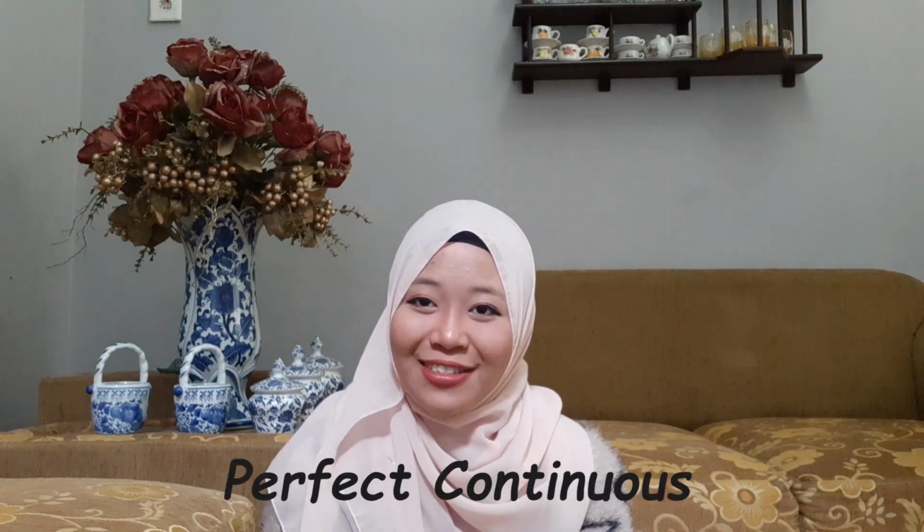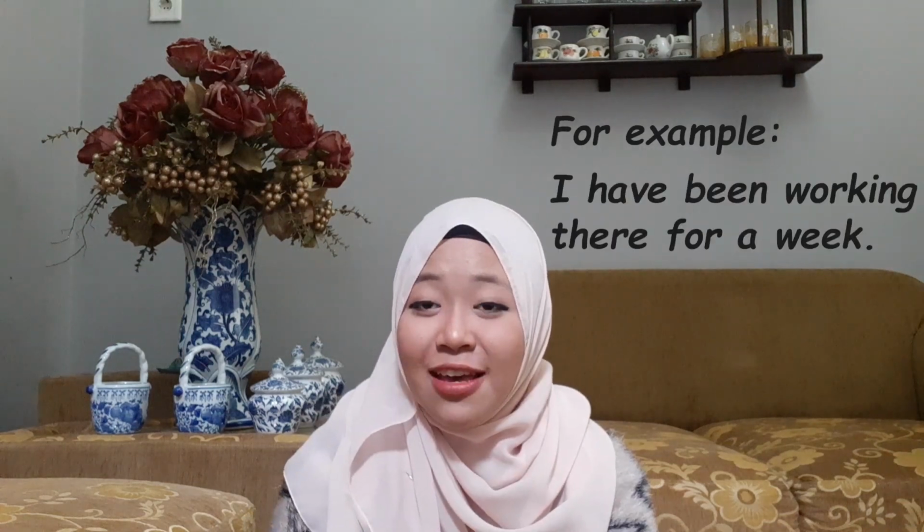Perfect continuous. There's a final set of tenses which combine features of the perfect and continuous tenses. They are formed and used as follows. 1. Present perfect continuous. I have been working. This is used to talk about how long something has continued up till now. For example, I have been working there for a week.